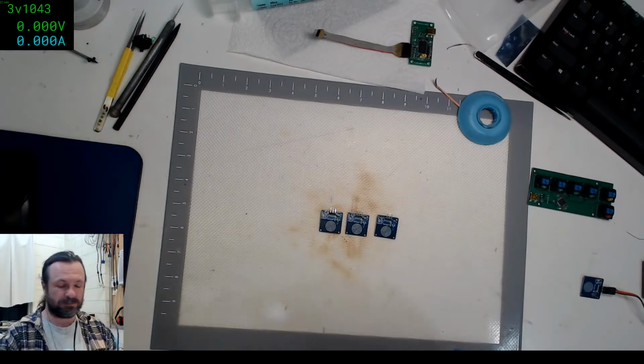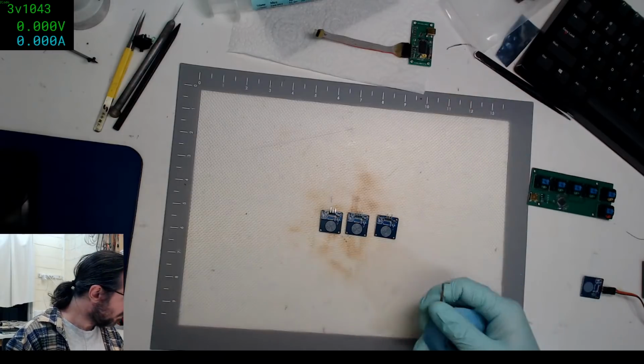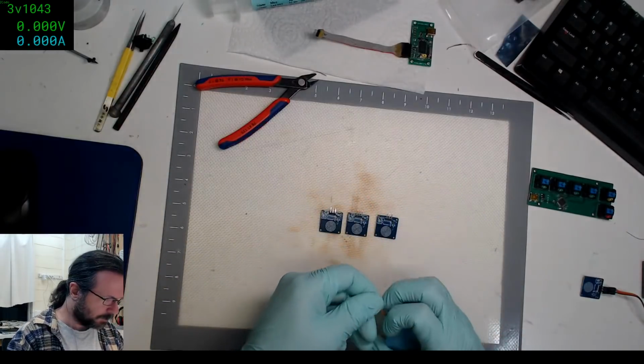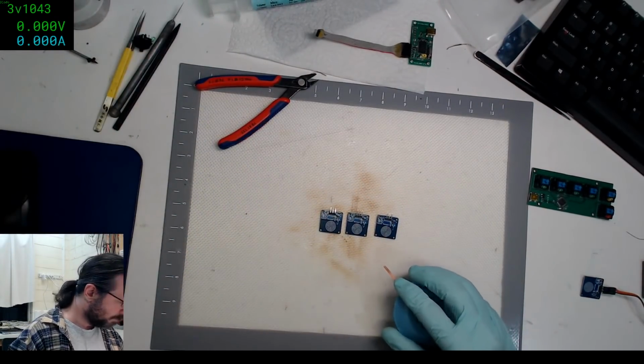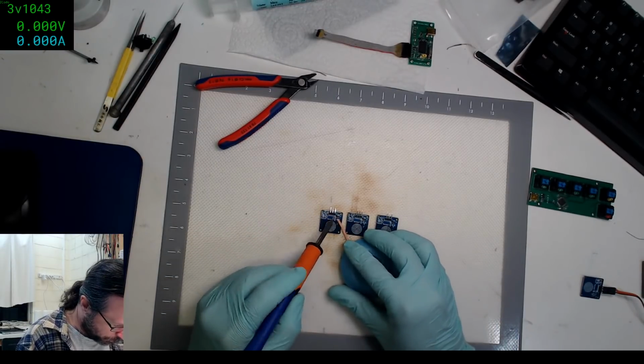Put my glasses on. First thing I'll do is get rid of the dodgy solder.